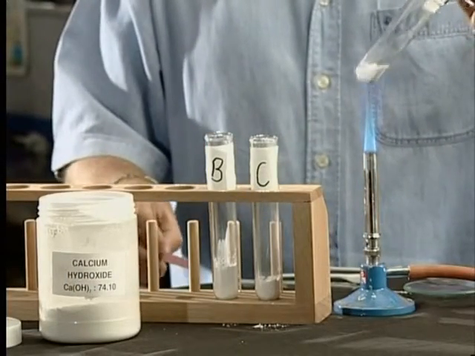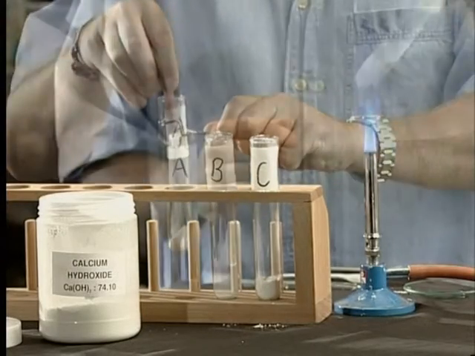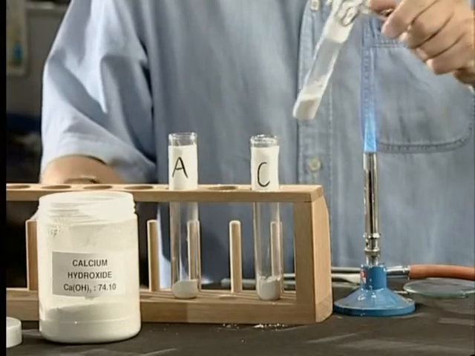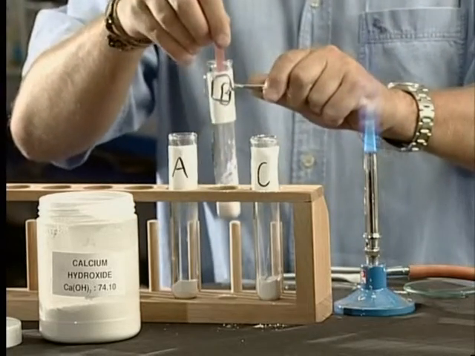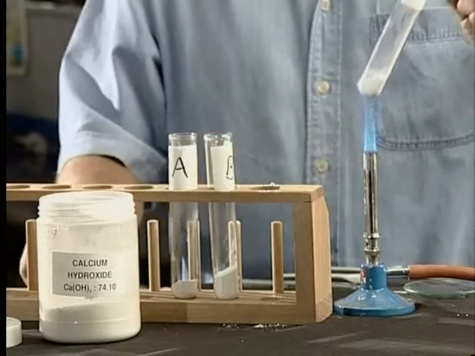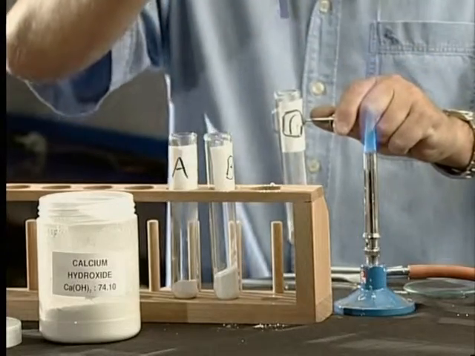Heat each of these mixtures over a Bunsen burner. Place moist red litmus paper over the mouth of each test tube. Make sure that you tabulate your observations.